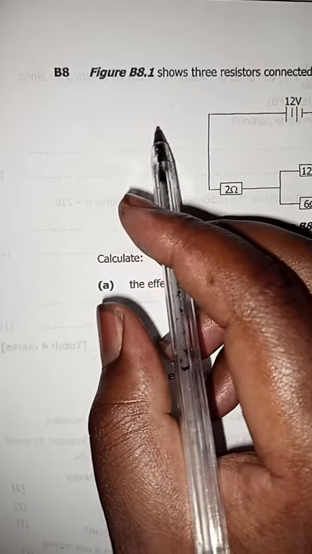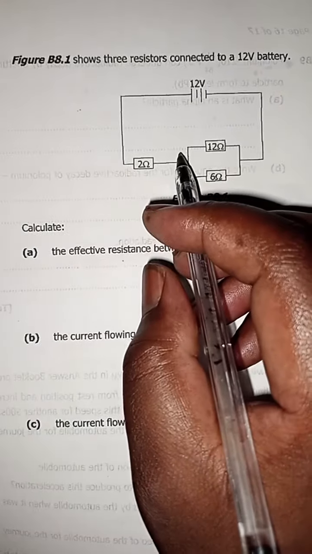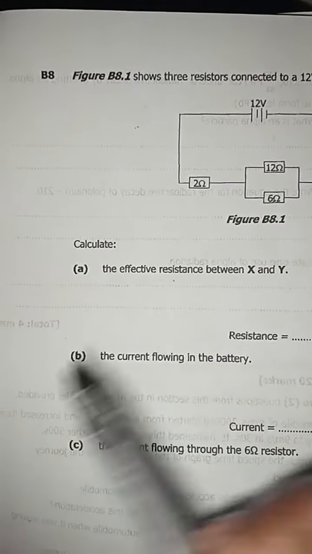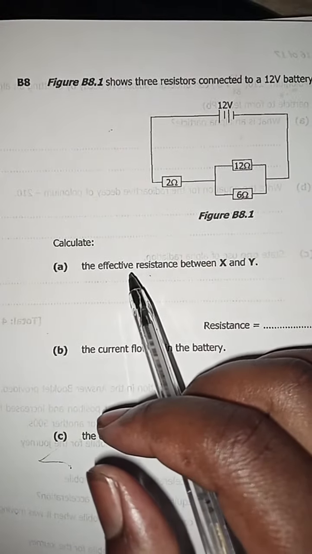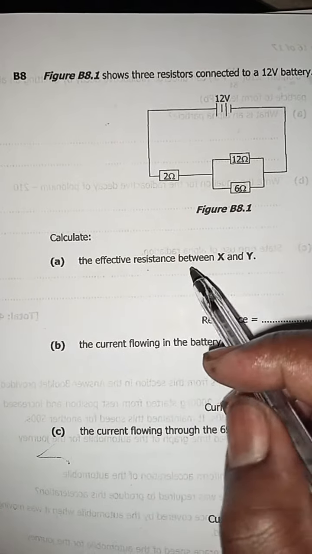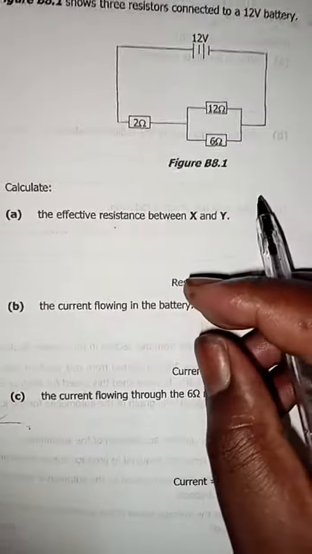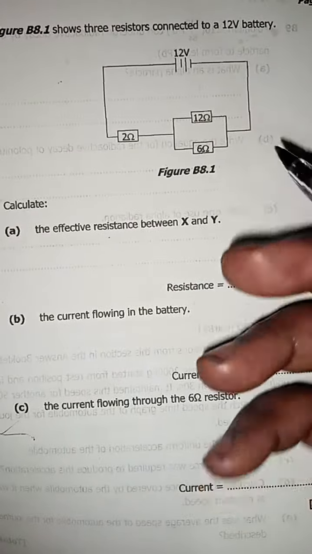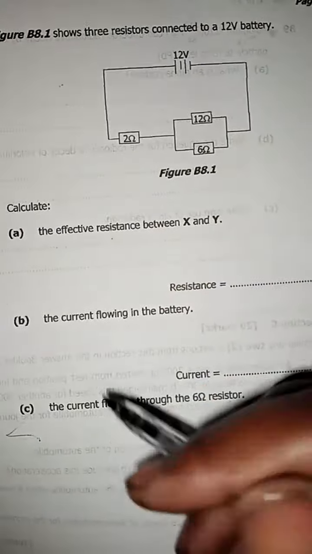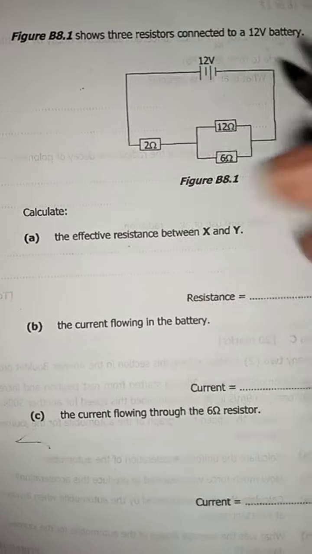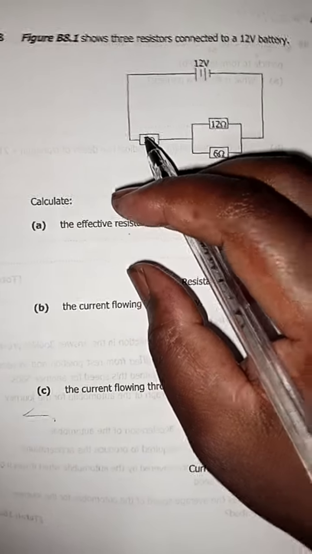Figure B 8.1 shows 3 resistors connected to a 12 volt battery. Calculate the effective resistance between X and Y. Okay, so I think there was a typing error for this one. The effective resistance is the total resistance connected in an electrical connection.